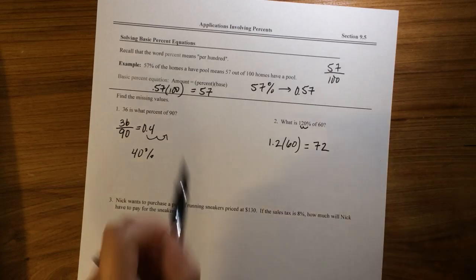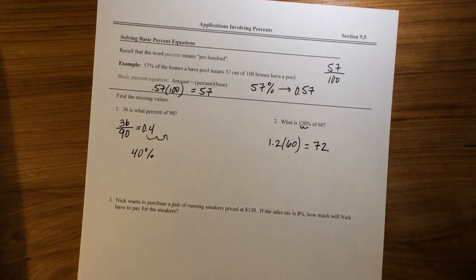So here, the word of means you're going to have some kind of multiplication or division thing happening, right? 36 is what percent of 90? Well, that means you have 36 in 90. So what fraction of it is it? So it's 40% of the pie, if you would.